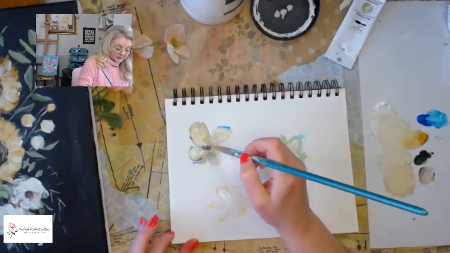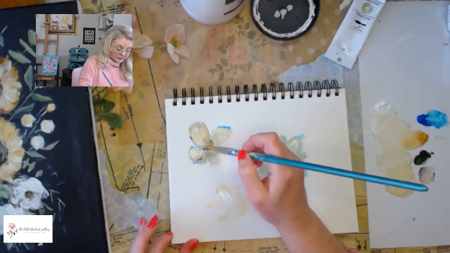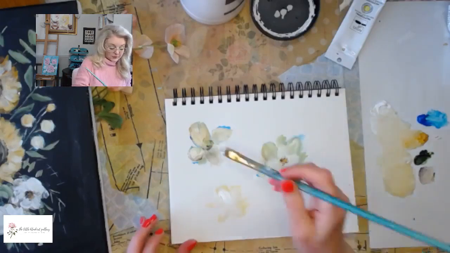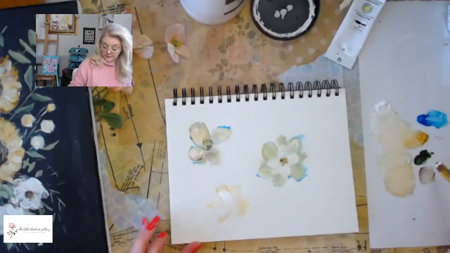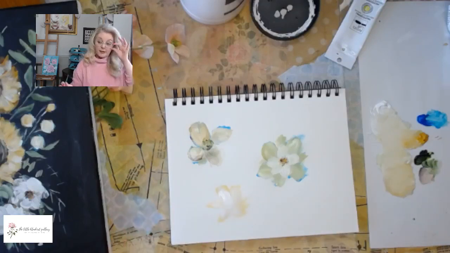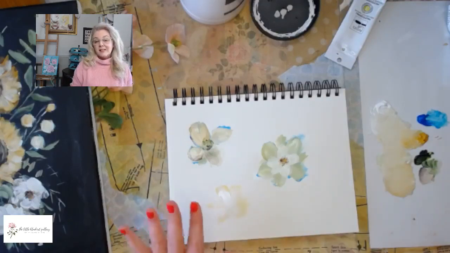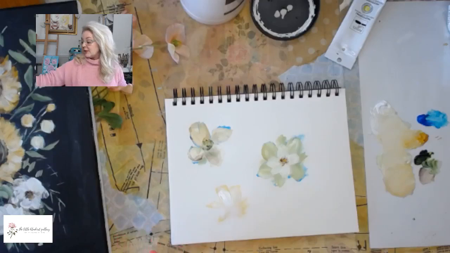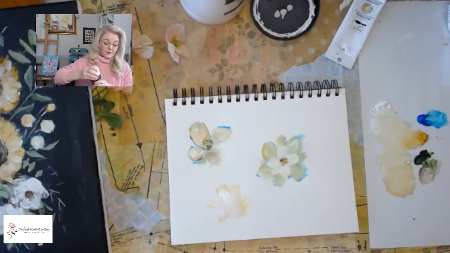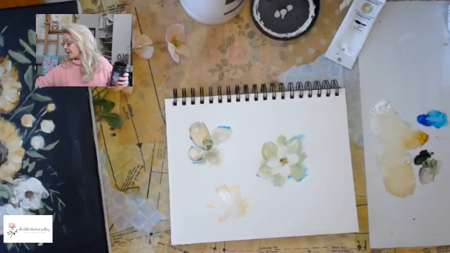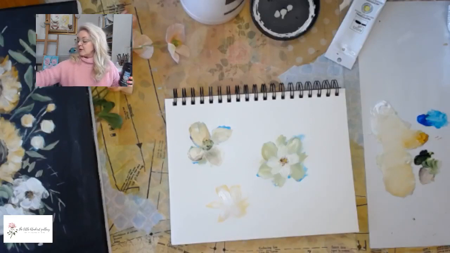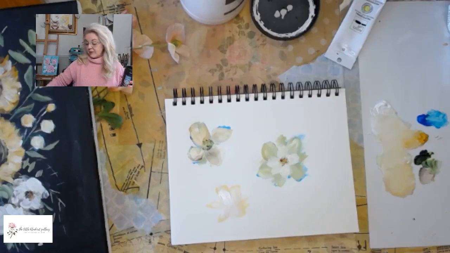Alright, and go around with some dark green. Okay, then we'll come back to that one in just a minute. So letting these layers kind of dry in between is something that is very helpful. And also having a background color that's going to help you to really make these show up.